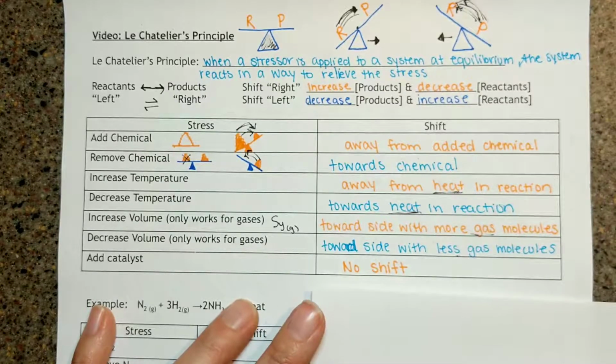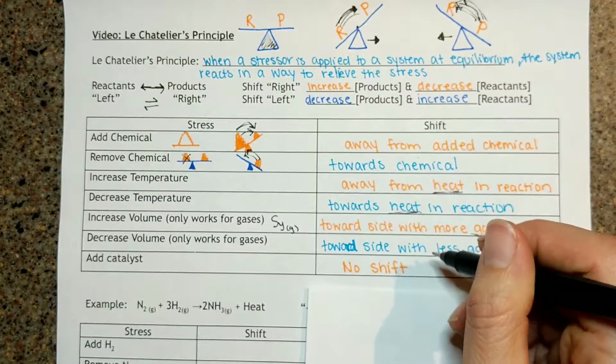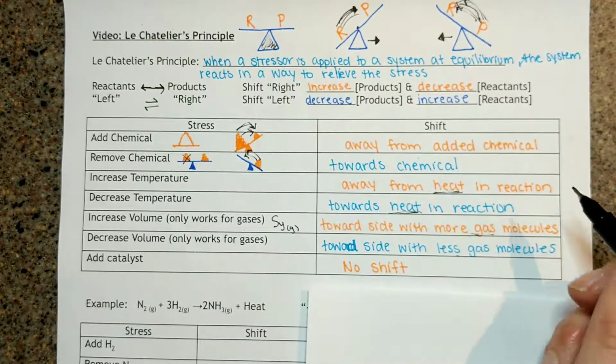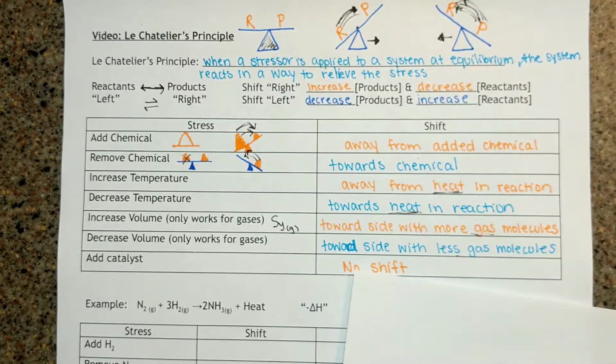If I add a catalyst, it's only going to increase my rate of reaction. It's not going to affect my products or reactants, as we've talked about. So there's no shift in my reaction. It just makes the forward and reverse reaction happen faster.